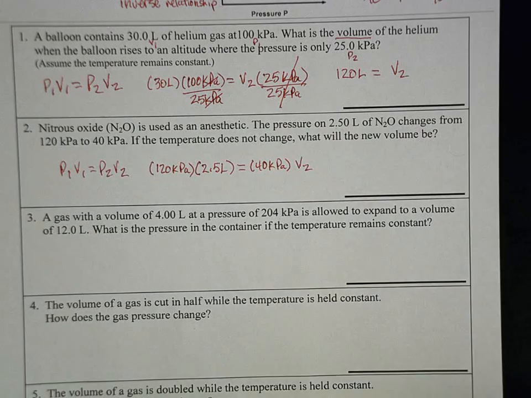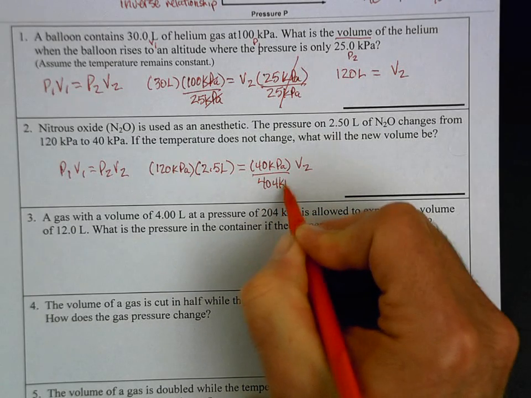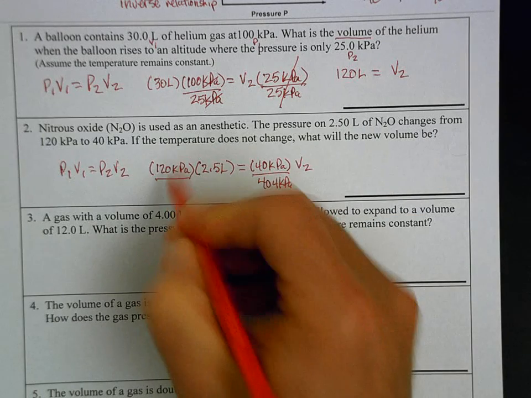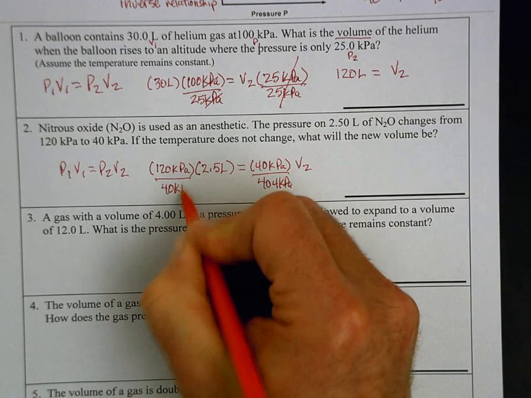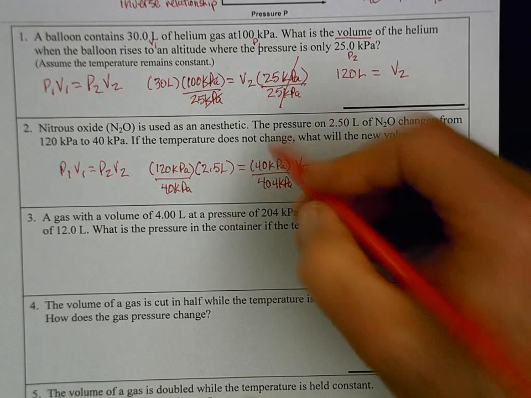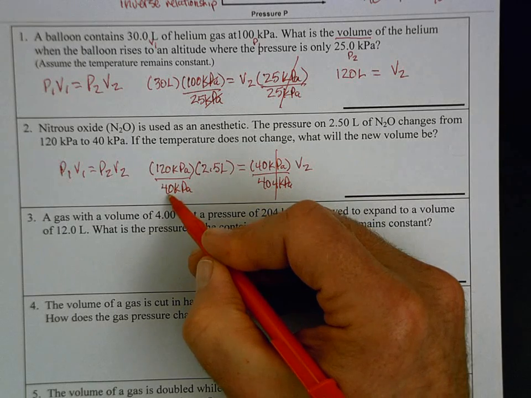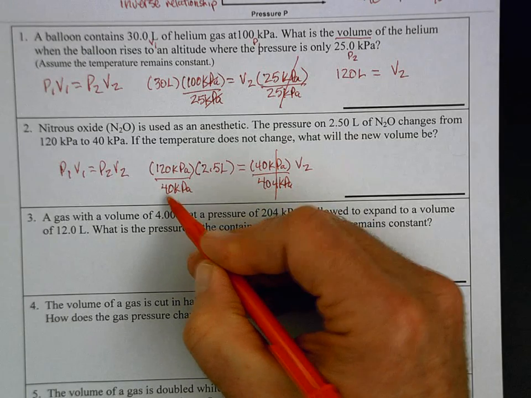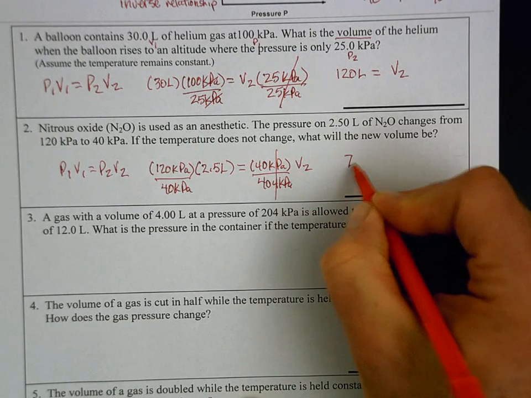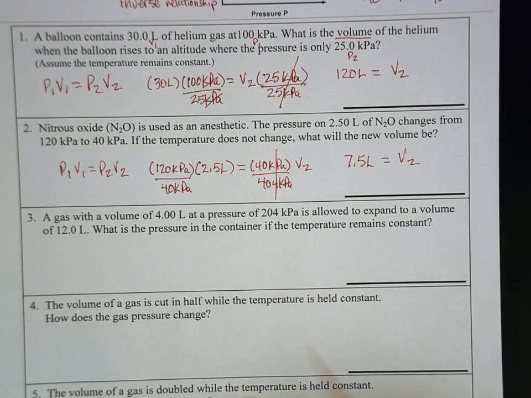We solve. Divide both sides by the 40 kPa. And please, folks, notice every single time I write a number, I am writing its units. 40 kPa over there, cancel out. Over here, 120 over 40 is 3. 3 times 2.5, 7.5 liters. 3 times the 2.5 gives us 7.5 for our new volume.